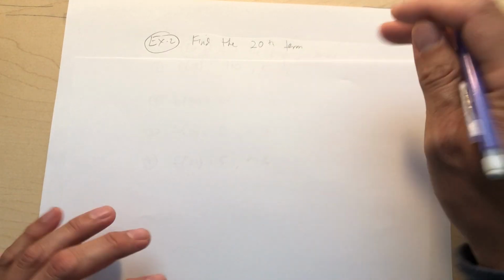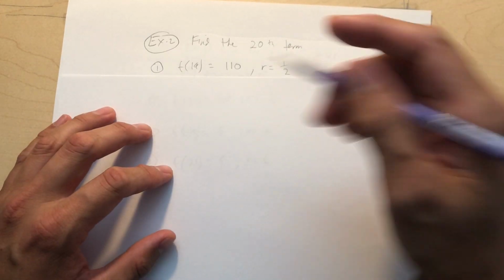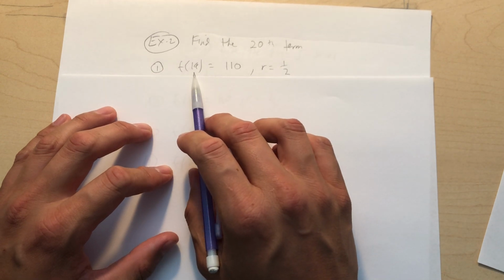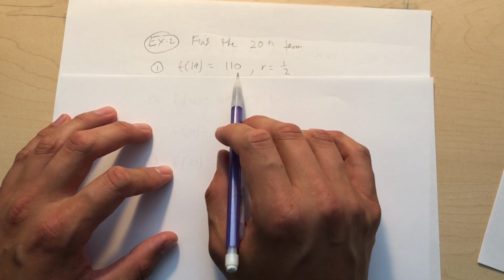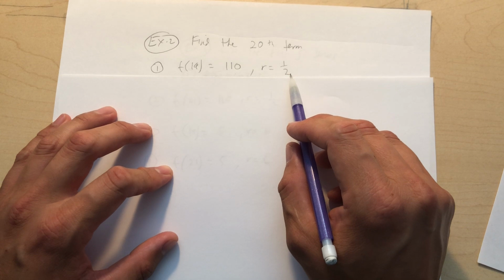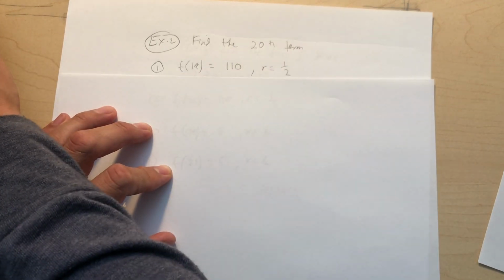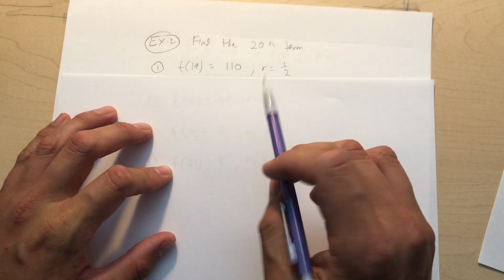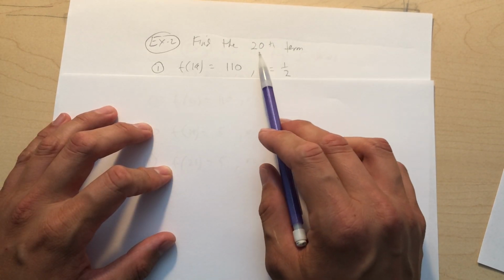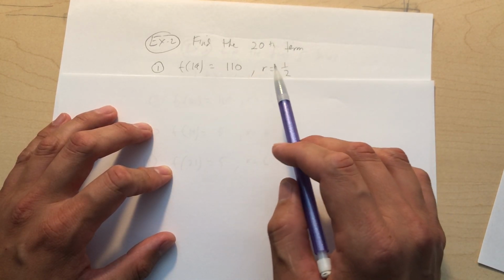I want to find a 20th term for the next one. Not the 19th, not whatever, but they'll give you something that's a hint. For example, they're saying that the 19th term, the one before this one, is 110. So the multiplier is multiplying, so it's getting smaller. For this one you have to understand that the next number is going to be smaller.